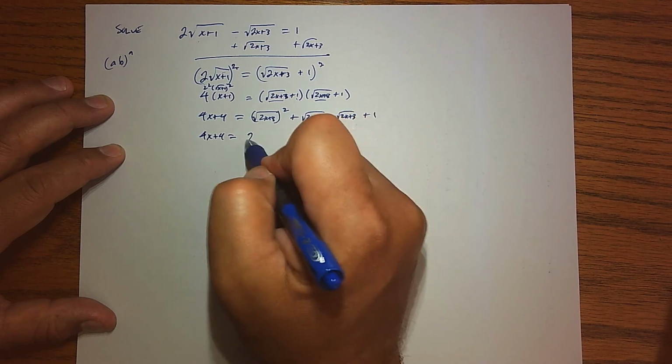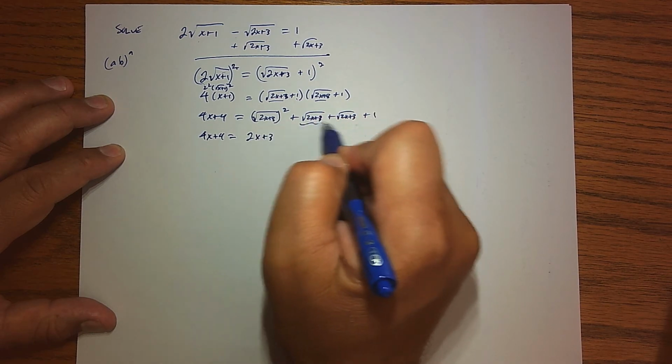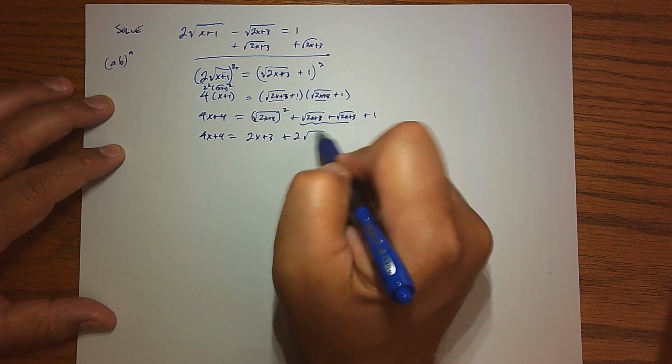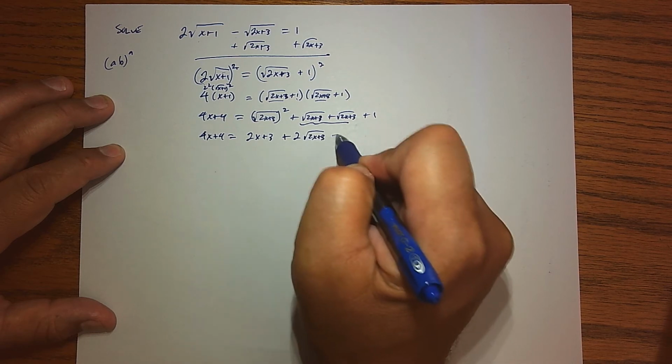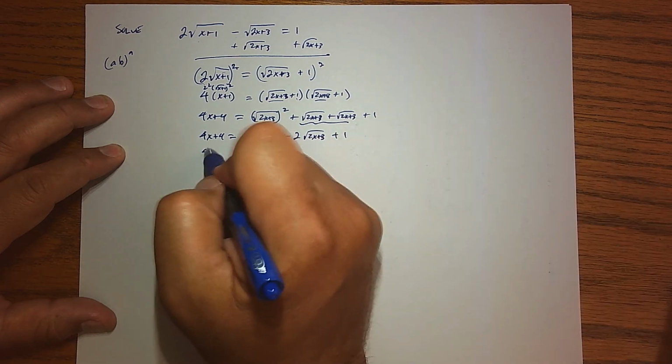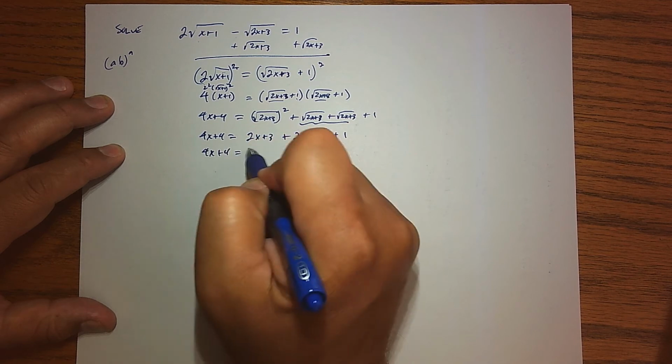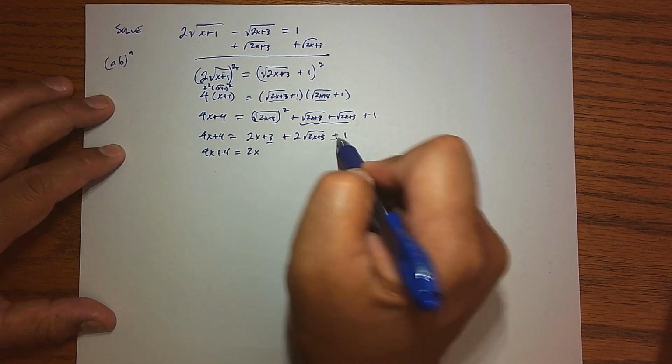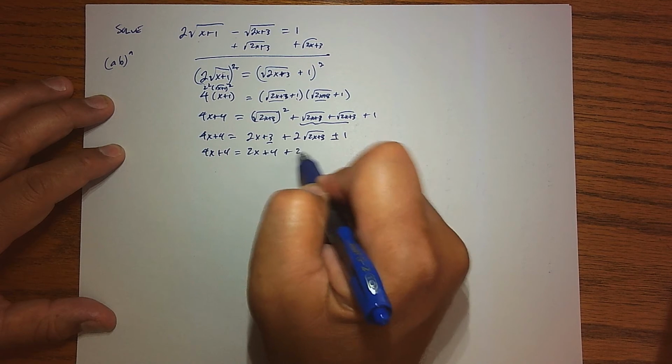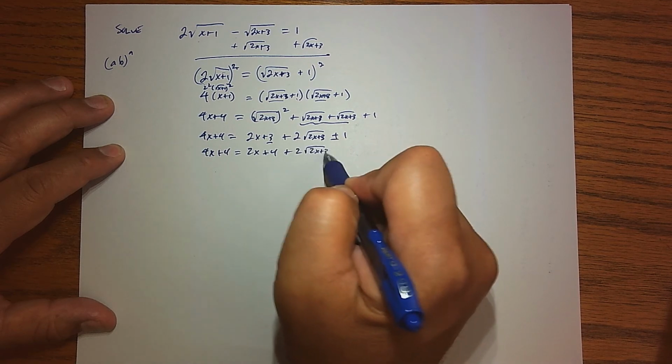The radical clears out right here. These are like terms, so we have 2 of them. And plus 1. So one more step. 3 and 1 gives us plus 4. So that is where we're at.